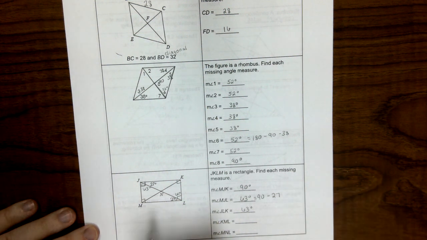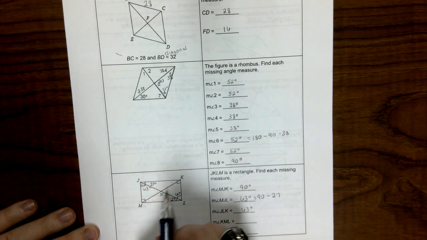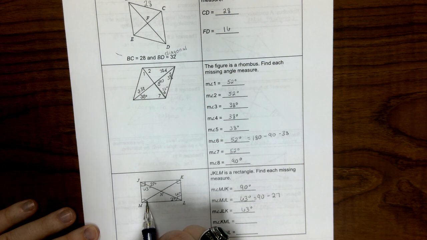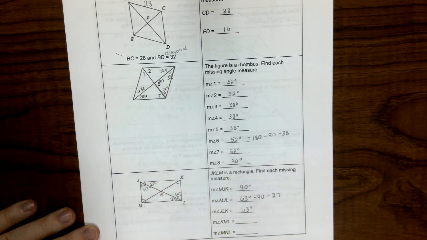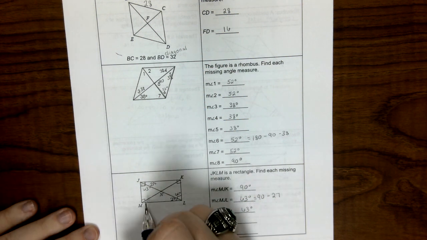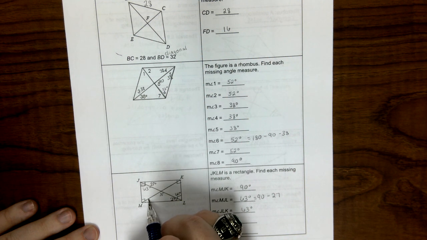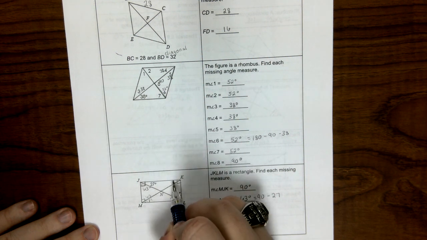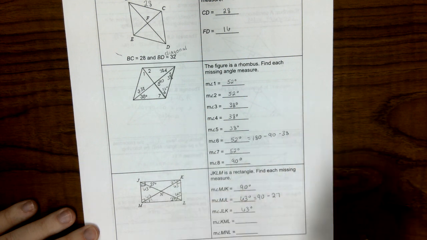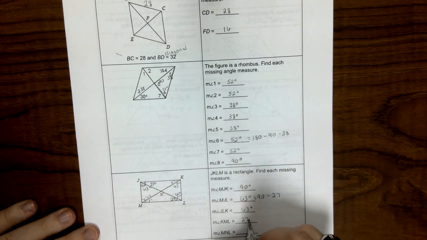All right. Now we want KML. KML, that's this small piece right here. And again, using alternate interior angles, we know that's going to be 27 again, and that's 63. And this one's 27, and that's 63. So this one's going to be 27 degrees.